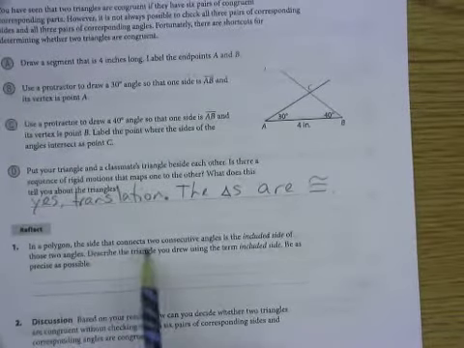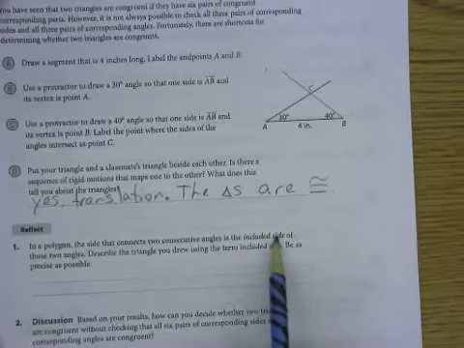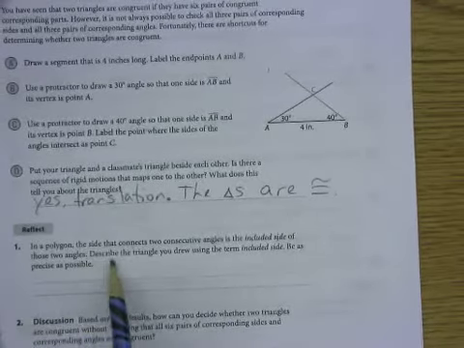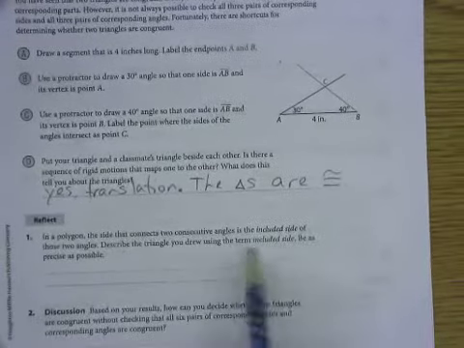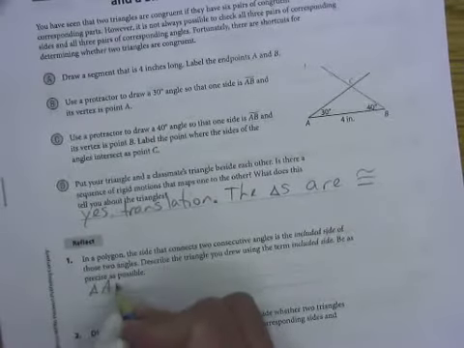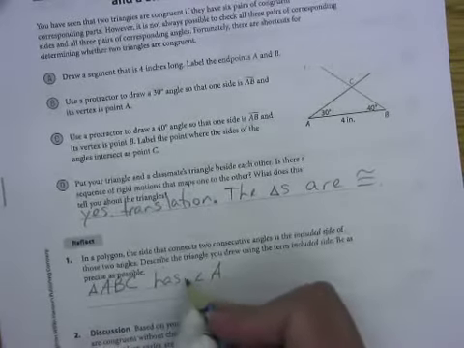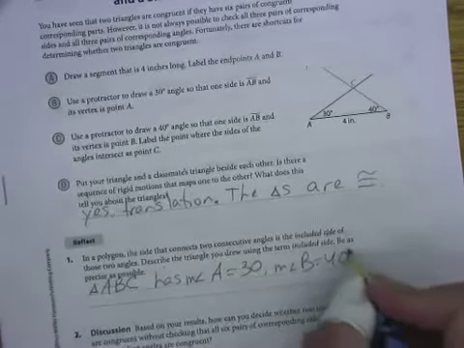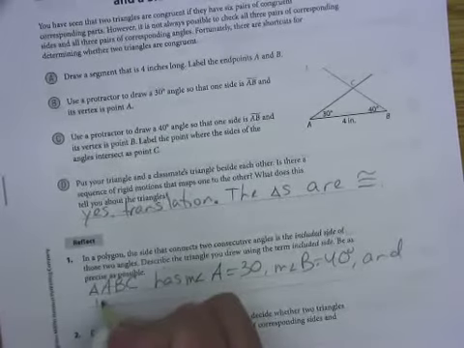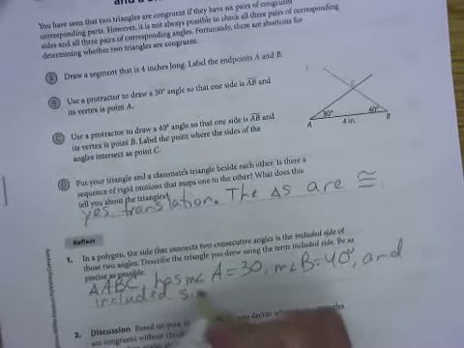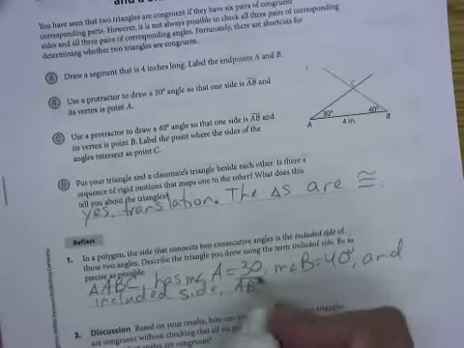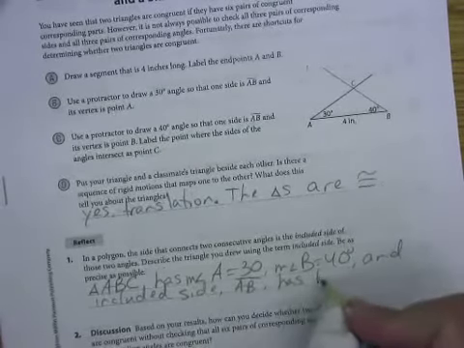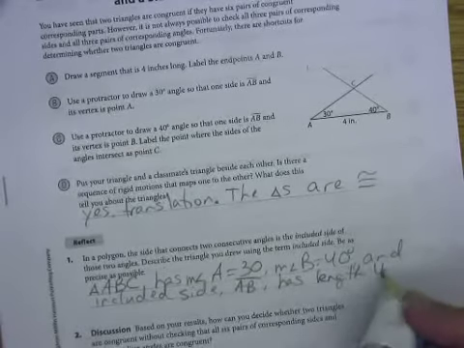So in a polygon, the side that connects the two consecutive angles is the included side of these two angles. It's asking us to describe the triangle that we drew using the term included side, being as precise as possible. So triangle ABC has angle A, or the measure of angle A, is 30 degrees, the measure of angle B is 40 degrees, and the included side, segment AB, has length 4 inches.